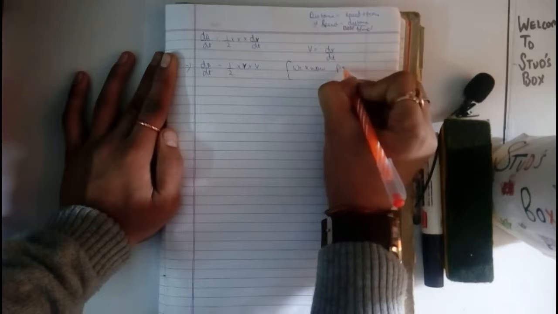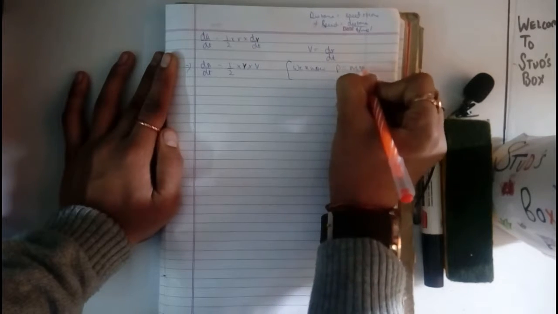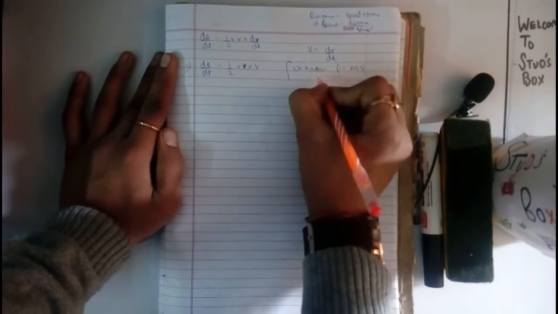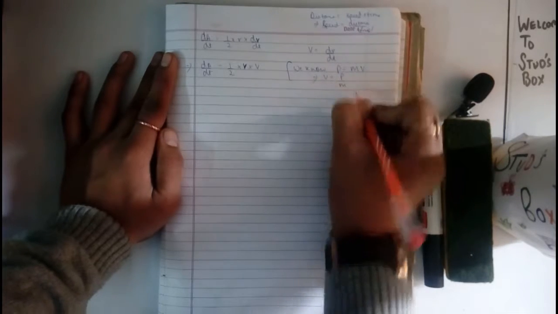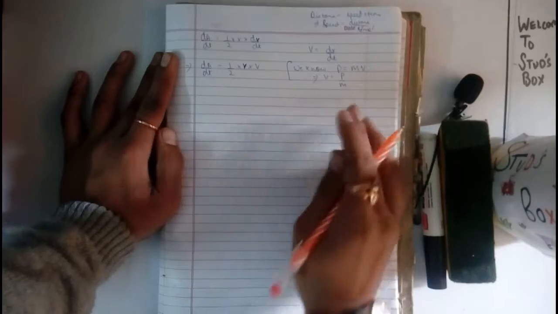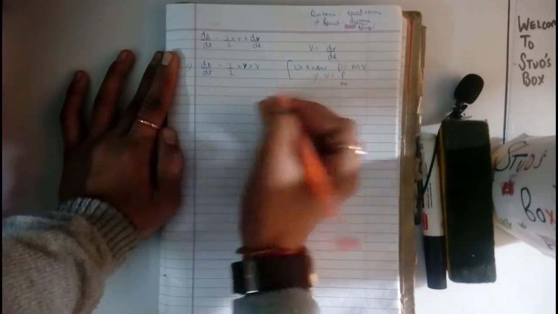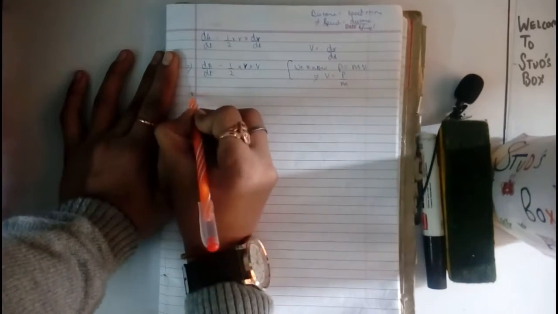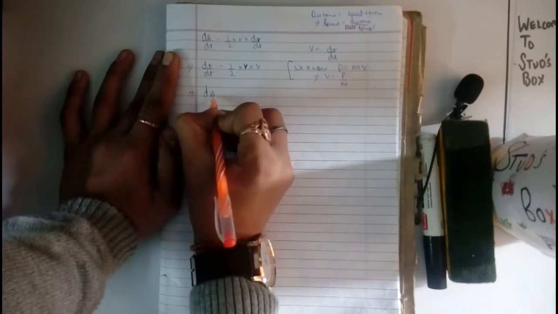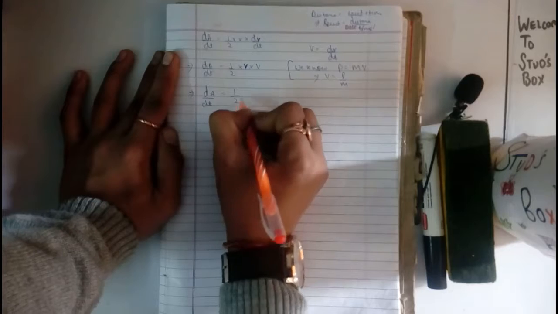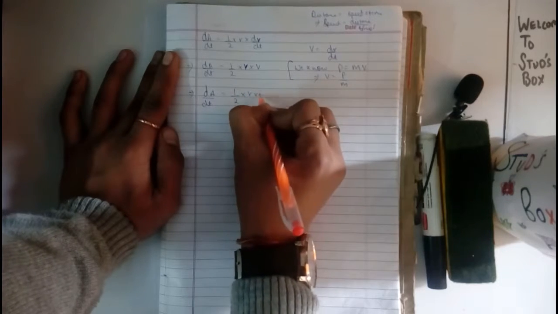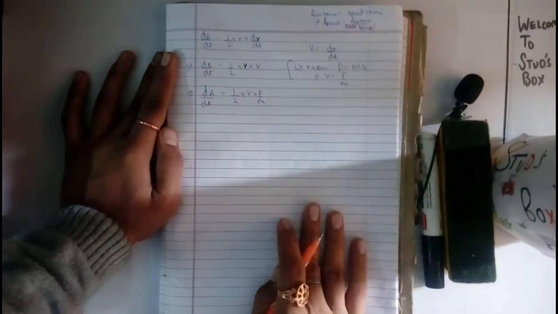We know momentum is equal to mv, so v equals p by m. Now using this in the equation, we will get dA by dt equal to half r cross p by m.